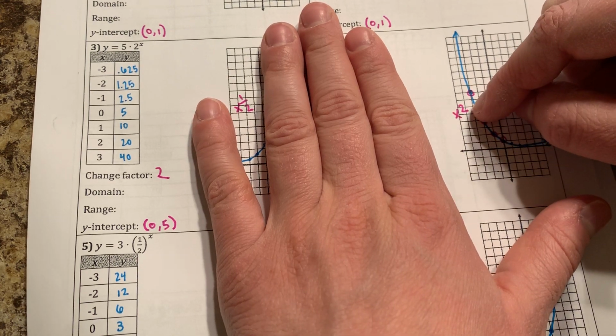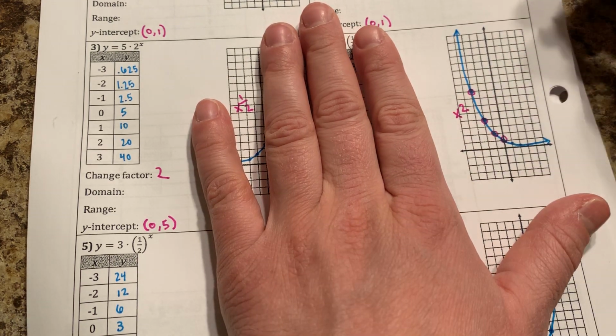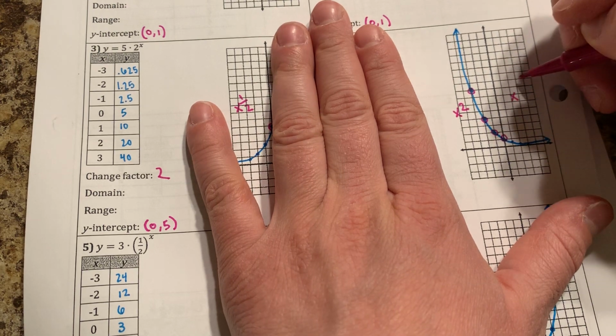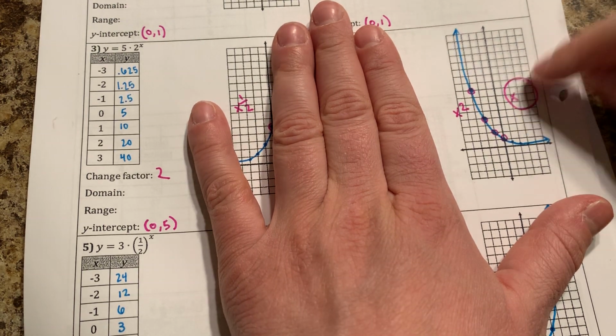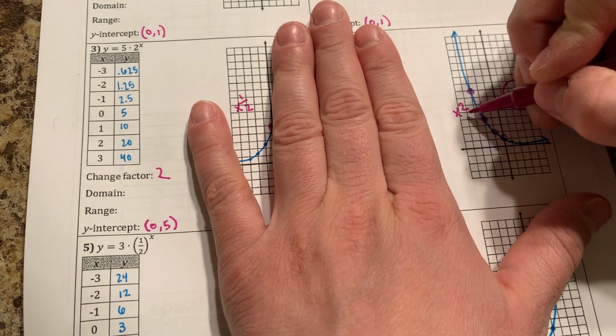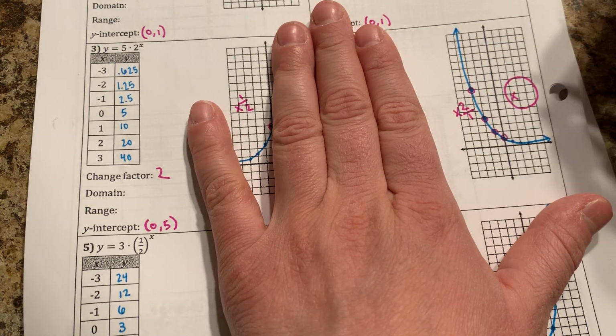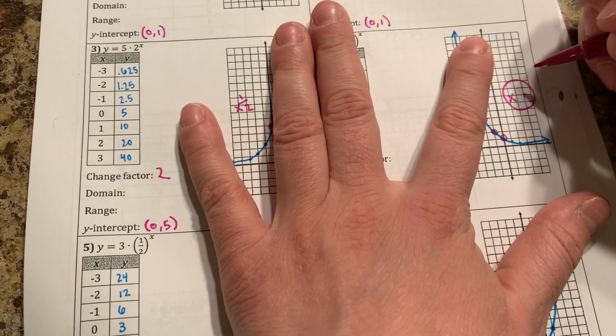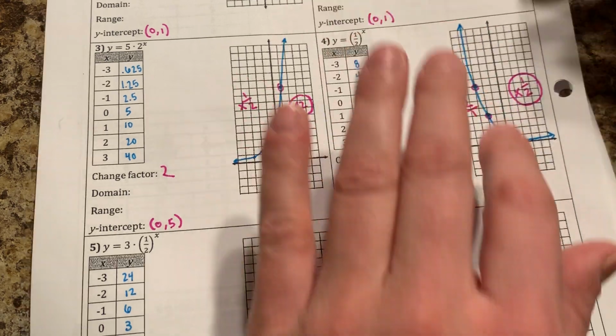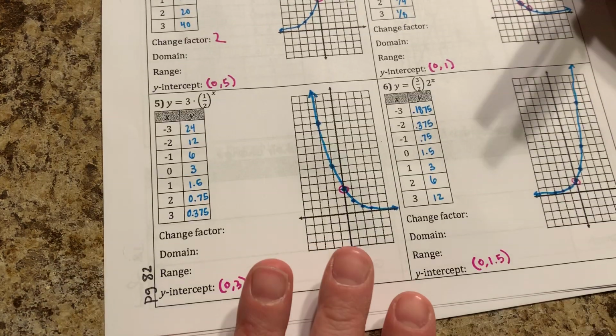I hope you didn't write down 2 for your change factor, because remember, our change factor always goes on the right side. That's why we circle it over here. So if it was multiplying by 2 over 1 on the left, then on the right side I'm going to multiply by 1 over 2. All right, let's look at the next one.